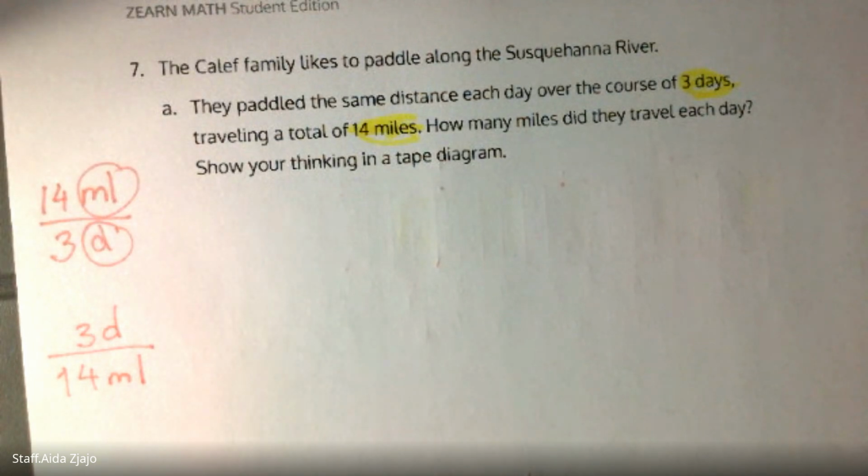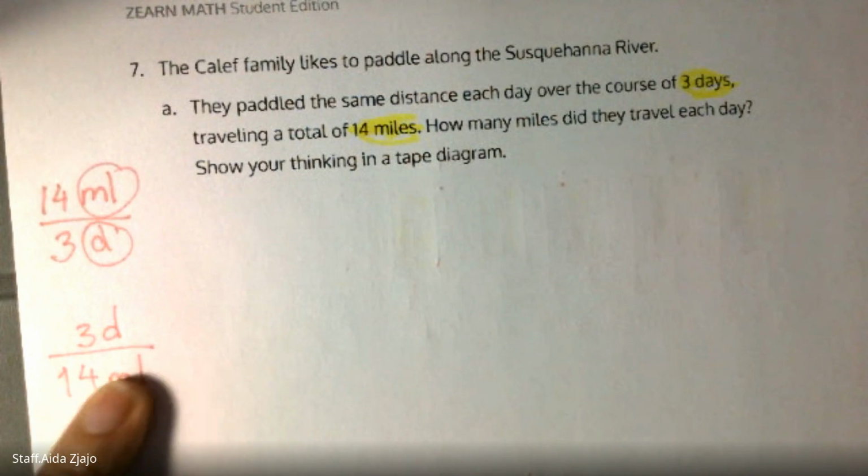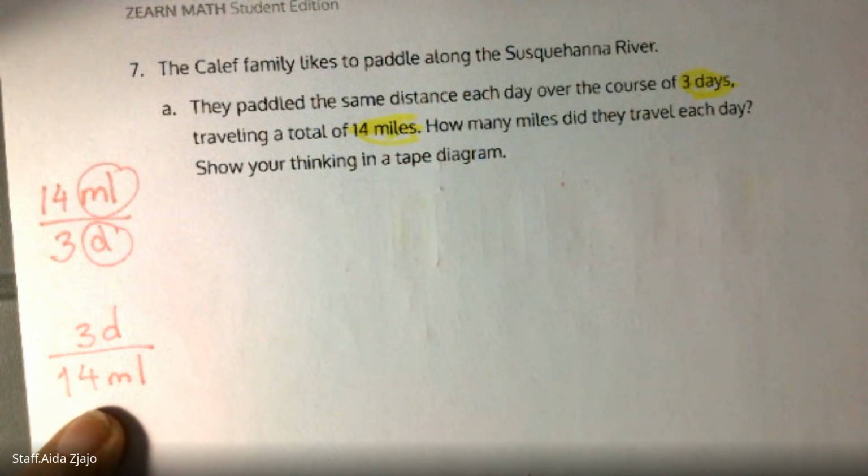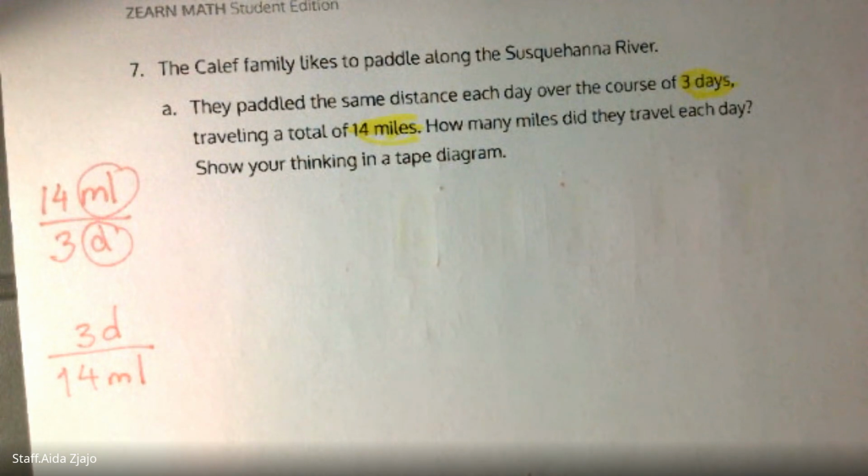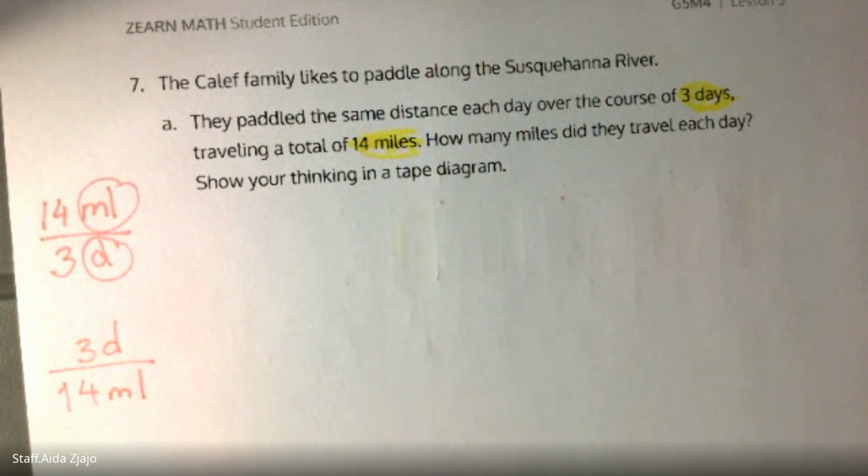Or if you have 3 days and you divide that into the 14, you can make 14 pieces for each day, and then you will make 3 14ths of the mile.